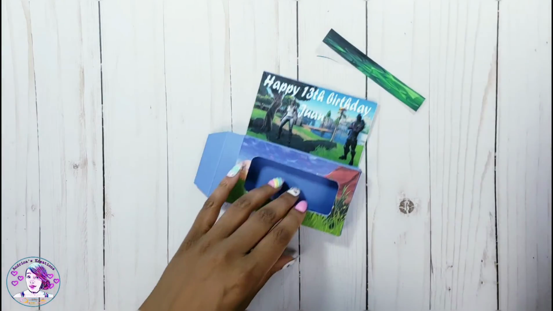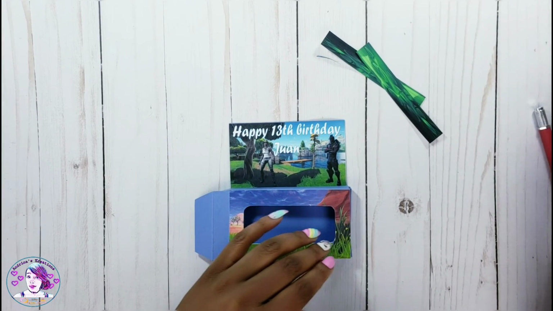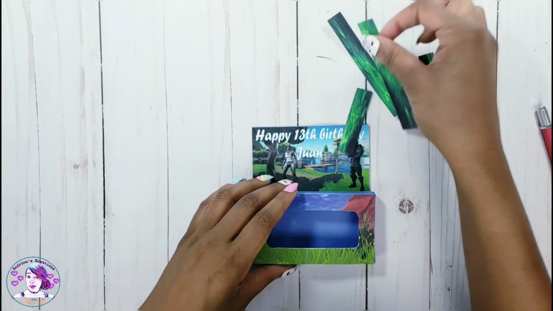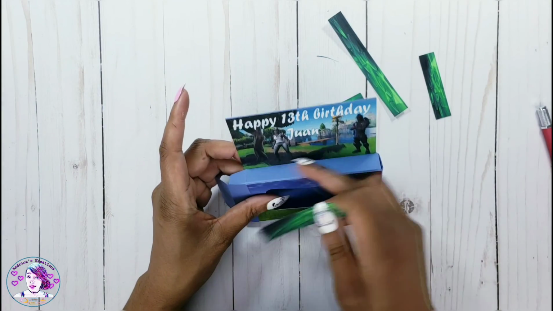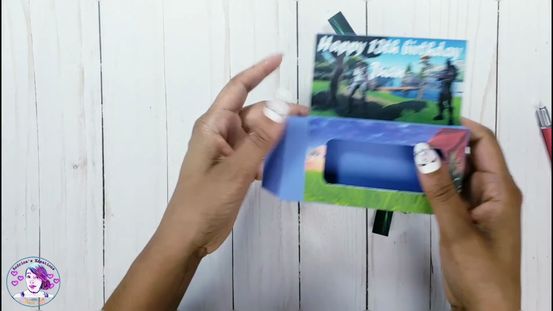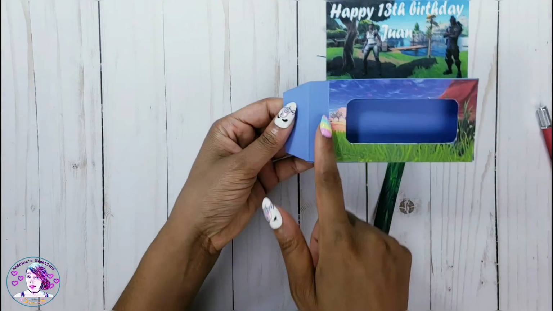We have these pieces here. So one of the long ones go right here, the other one goes in the bottom, and then one here, and then the other one on this side.